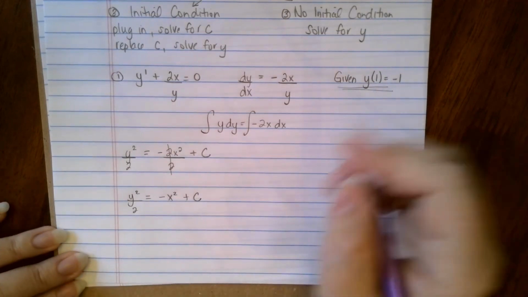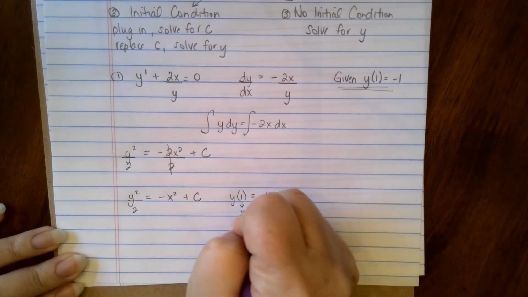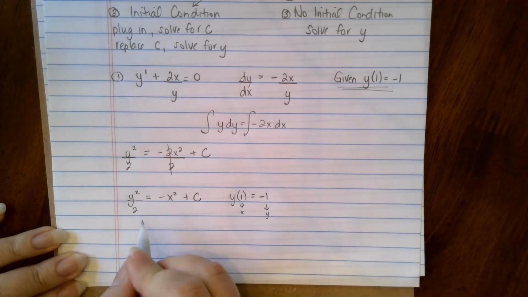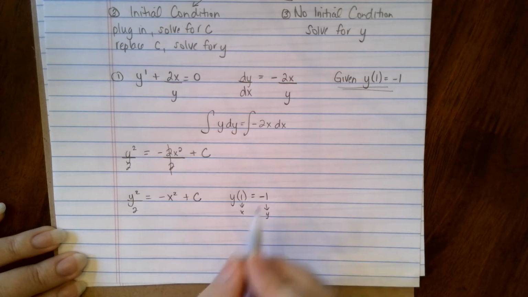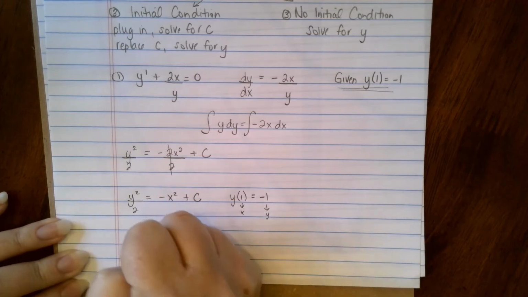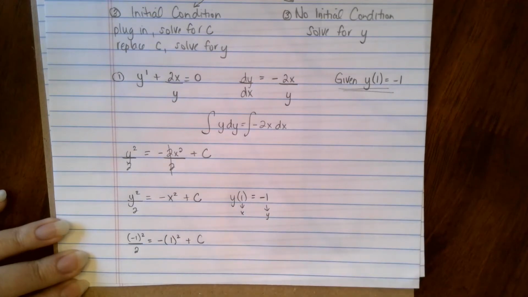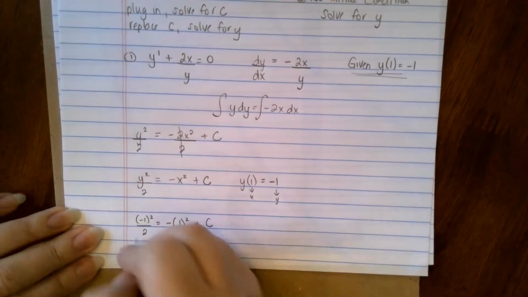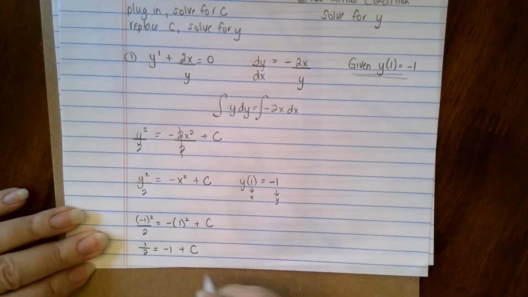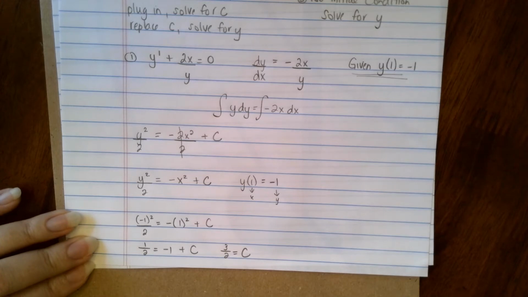Now, we come back to our given. Y of 1 is equal to negative 1. This right here is your x number. This right here is your y number. So we're going to plug it into the equation so that we can solve for what c is. So negative 1 squared over 2, okay, equals a negative, your x is 1 squared plus c. So we get 1/2 equals a negative 1 plus c. When you add 1, you find out that 3 over 2 is equal to c. Okay, 3 over 2 is equal to c.